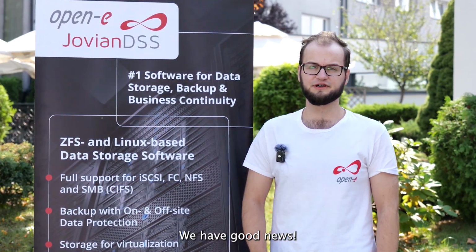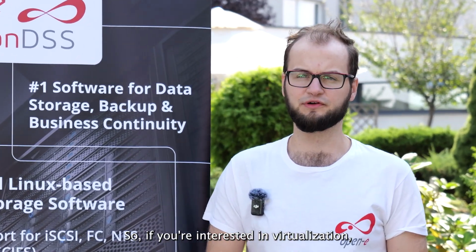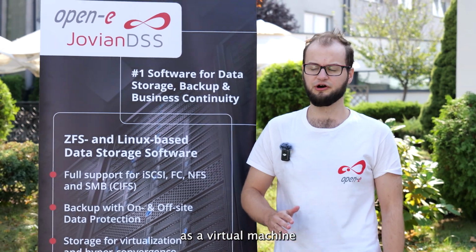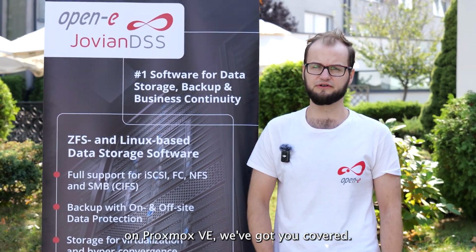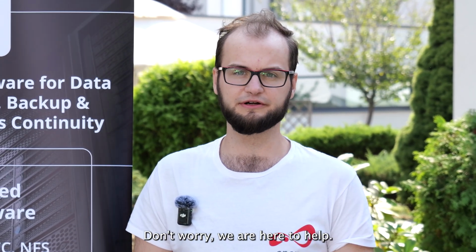We have good news. OpenJovianDSS now comes with a Proxmox agent. So, if you're interested in virtualization, Proxmox, and running OpenJovianDSS as a virtual machine on Proxmox VE, we've got you covered. Having problems configuring it by yourself? Don't worry, we are here to help.